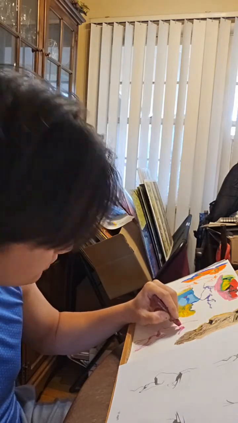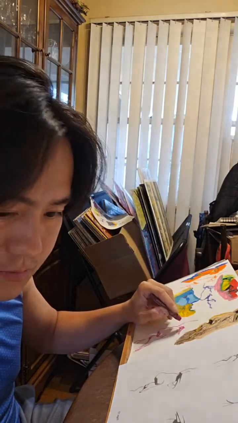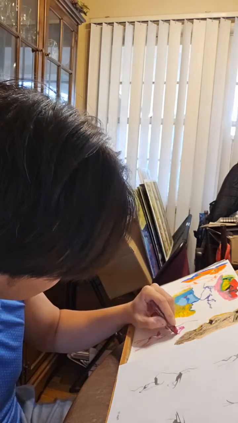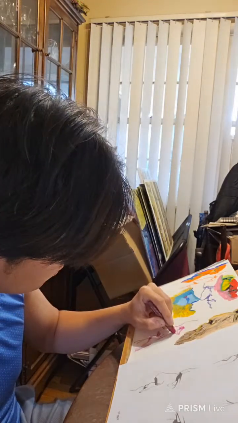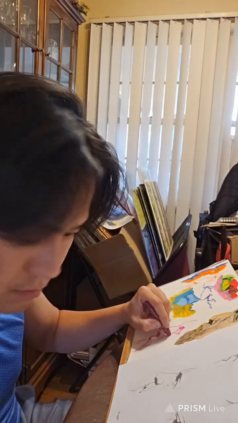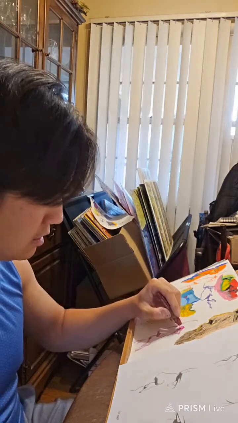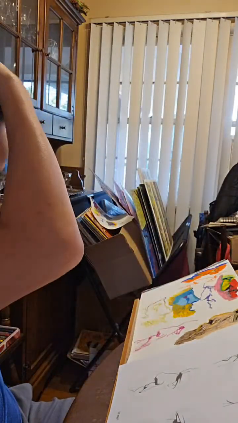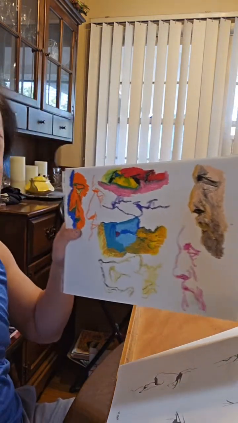Just talking through some of these pieces, it helps to think through each and every line that you're making as far as proportion goes. And then, and there we have it.